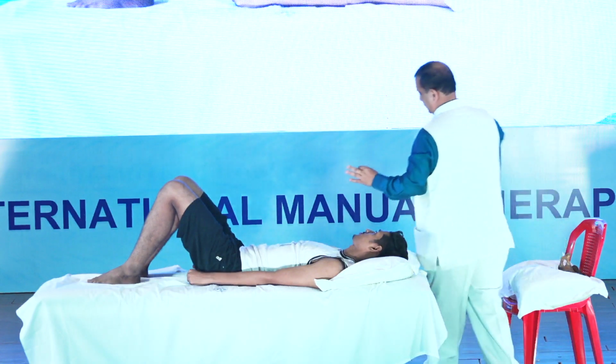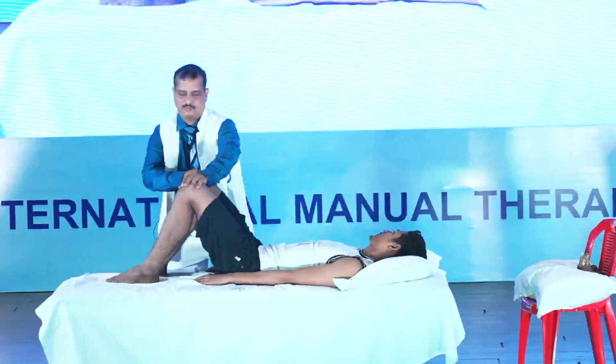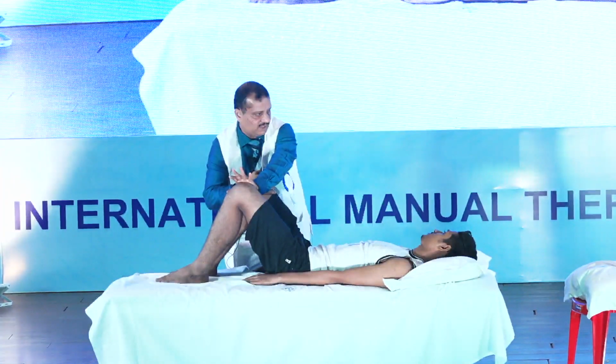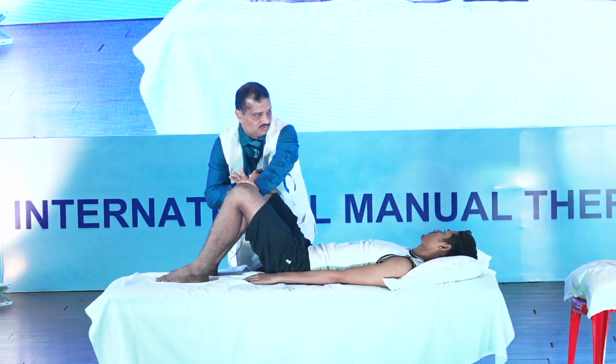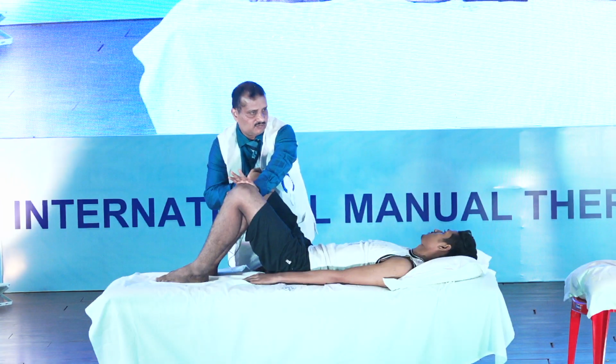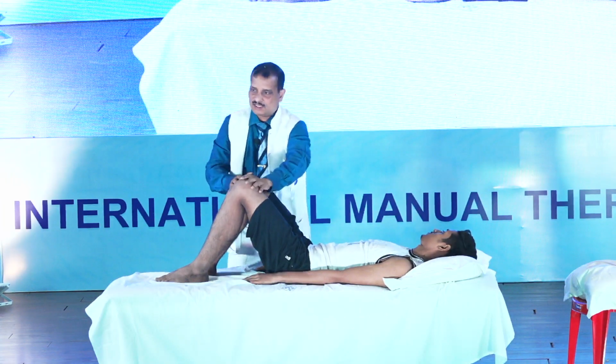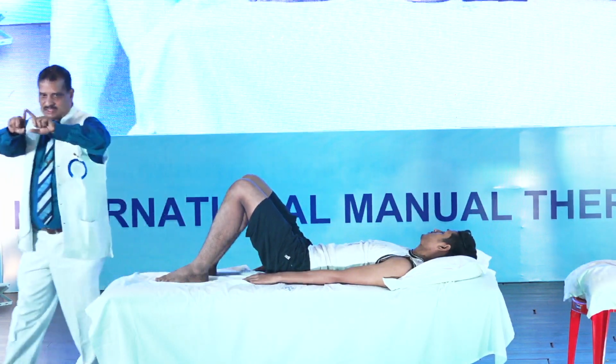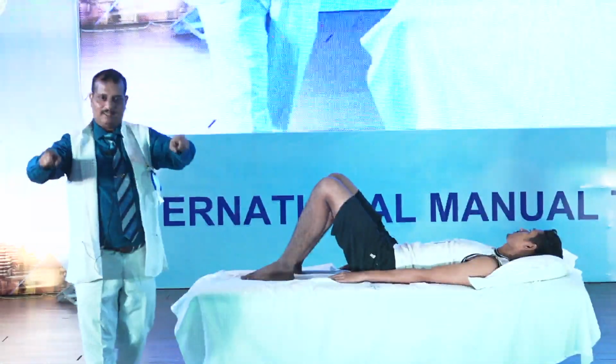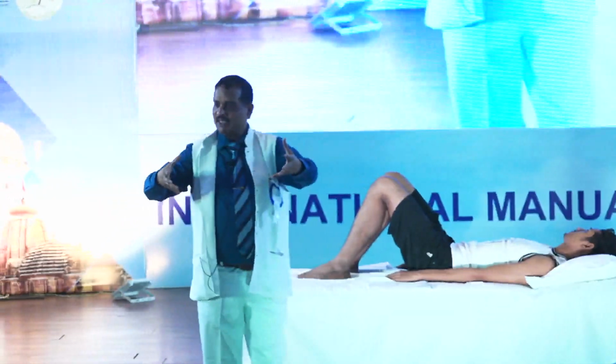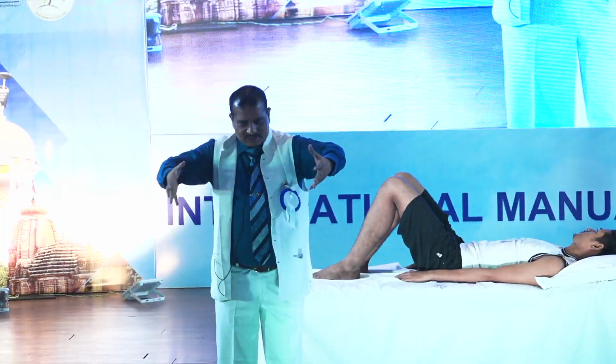Very useful technique. Bring the knees to the midline. Bring it with a little bit more force. 1, 2, 3, 4, 5, 6. Now for this technique, you see, there is a Pilates ring. That ring is coming. So with that ring also, this exercise can be facilitated.